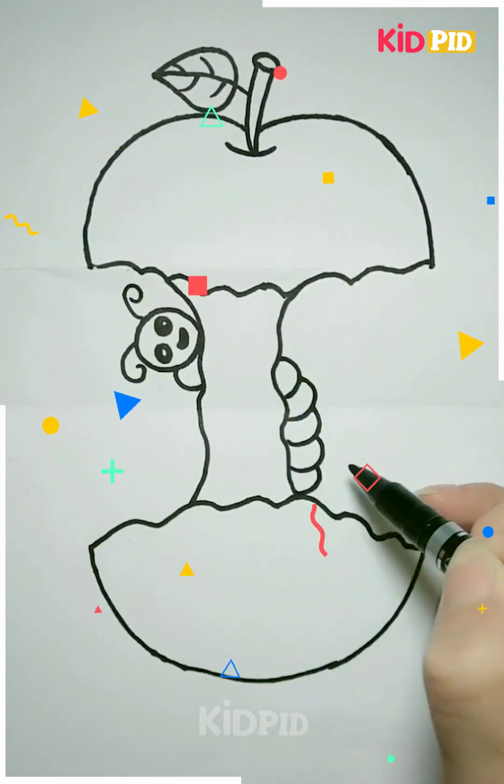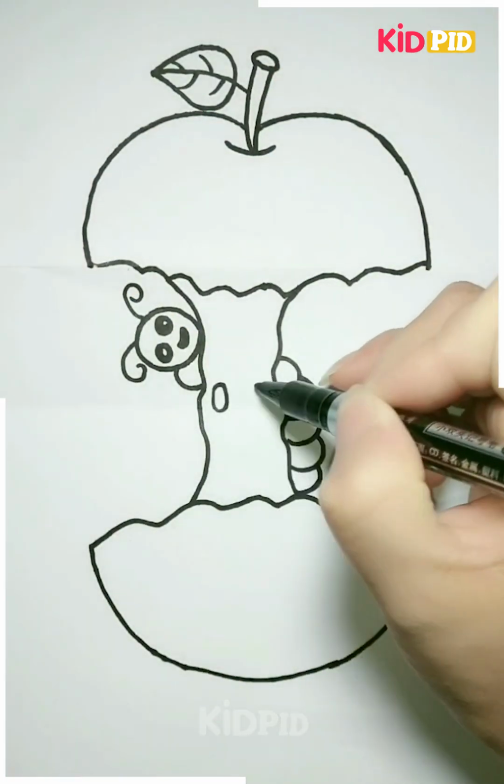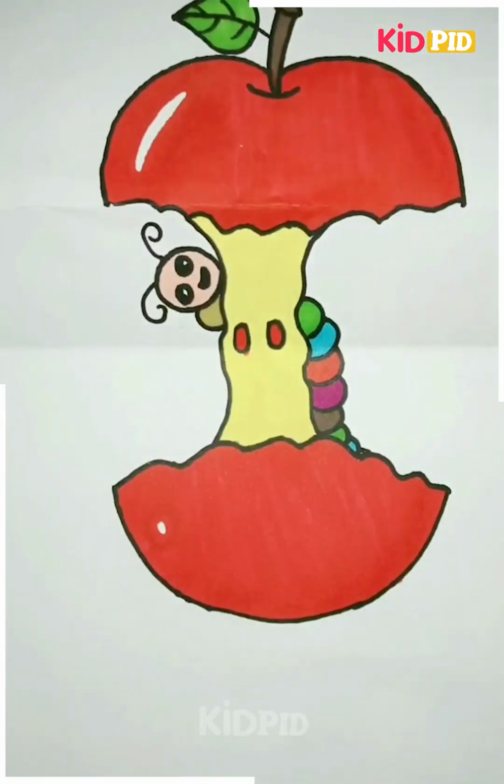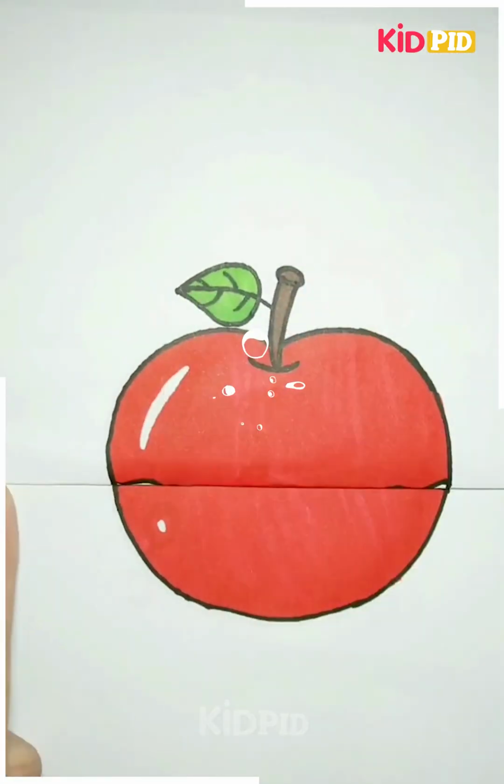So let me put some shades like red color and yellow color. Inside there is a worm. So here's a beautiful apple with a worm inside picture.